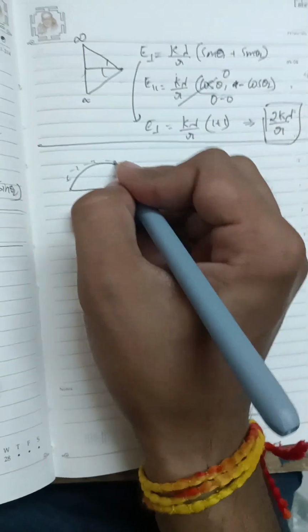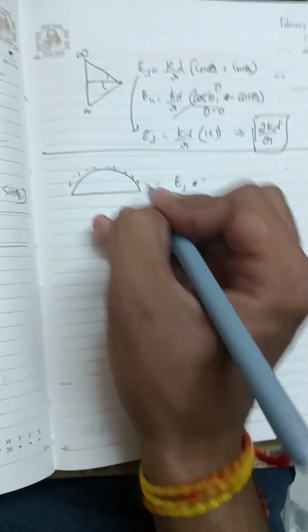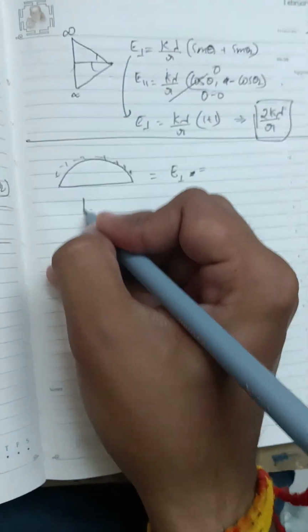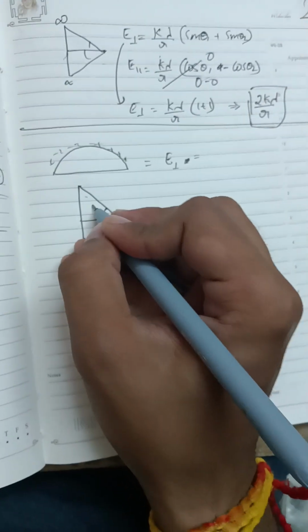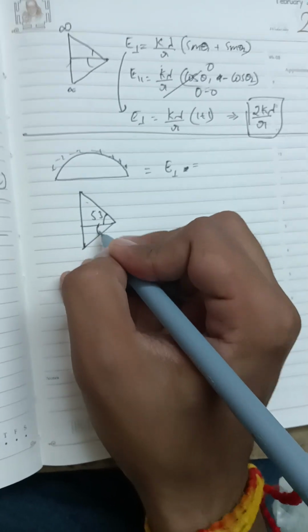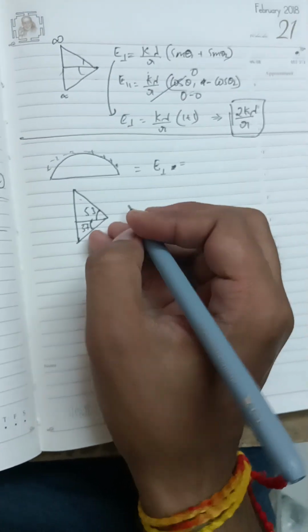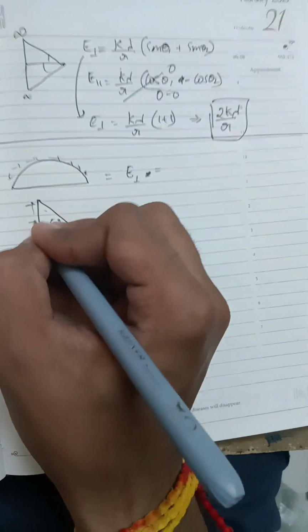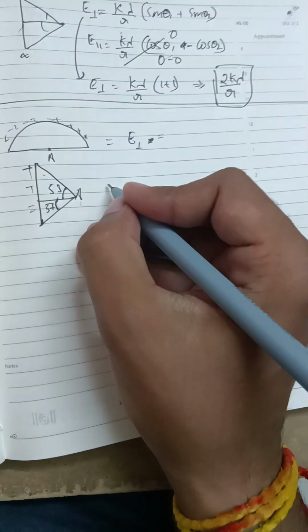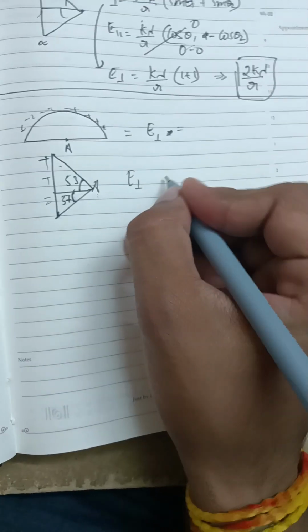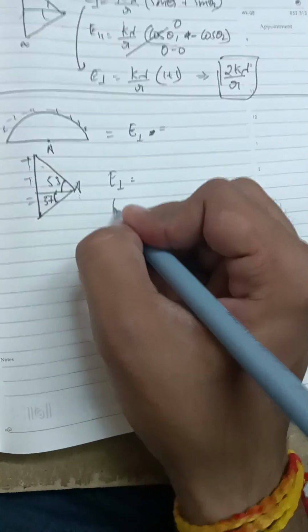Now there's a rod again. The angle here is 53 and the angle here is 37 from point A. You have to find E perpendicular and E parallel.